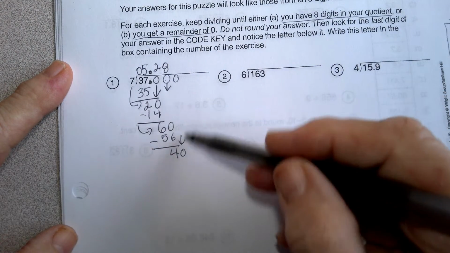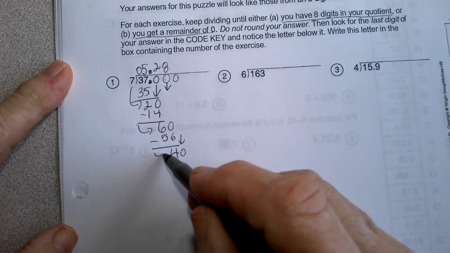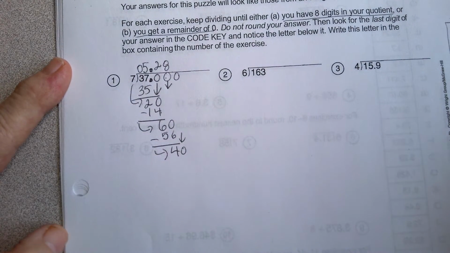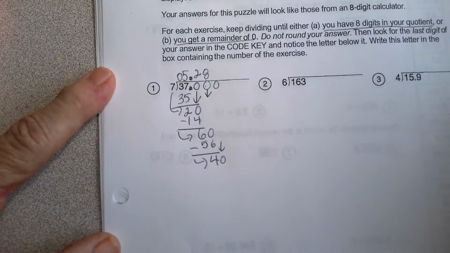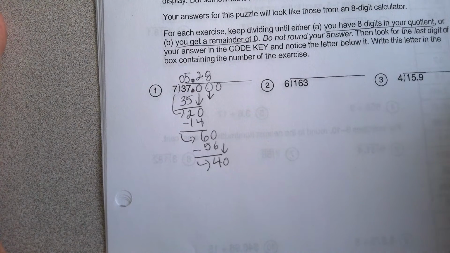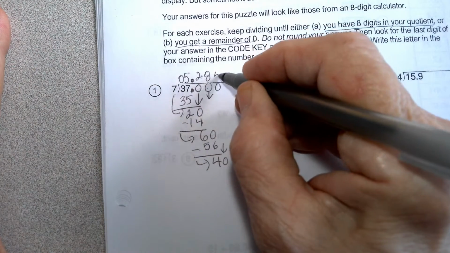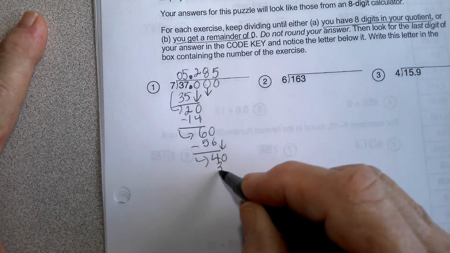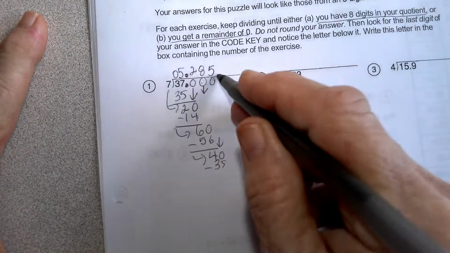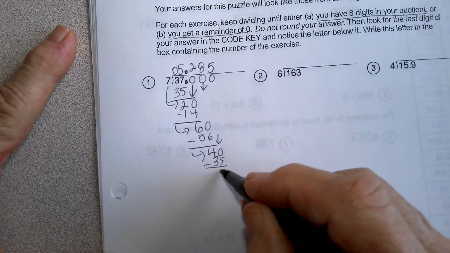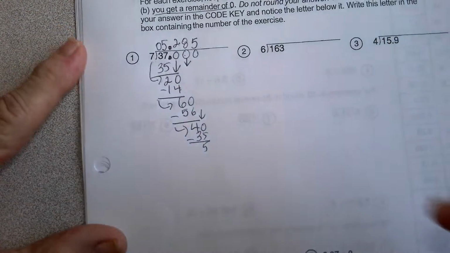And then I just brought down, so we go back to daddy and divide. 7 into 40 goes how many times? Without going over, 7 times 7 is 49. 7 times 6 is 42. 5. So it's going to be 5. 5 times 7 is 35. So we mommy multiplied, sister subtract, brother bring down.